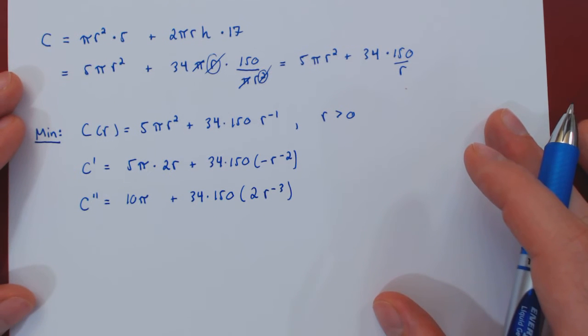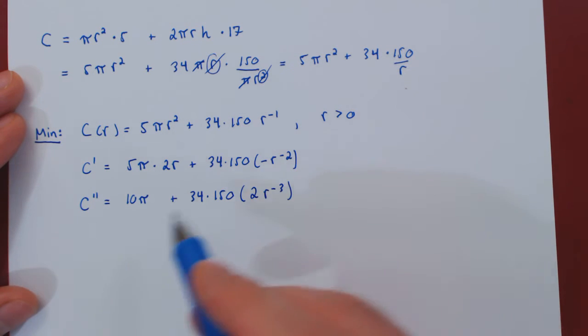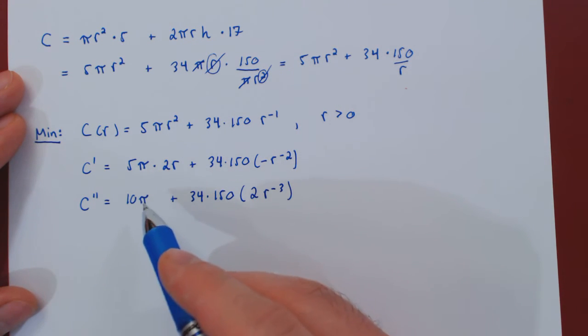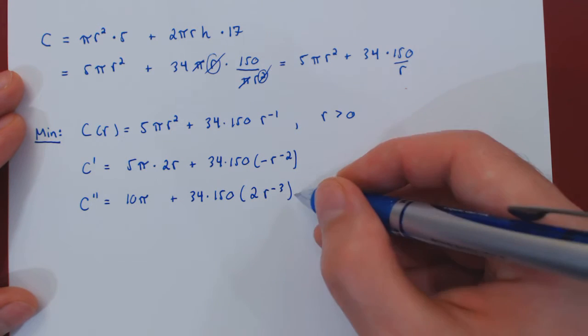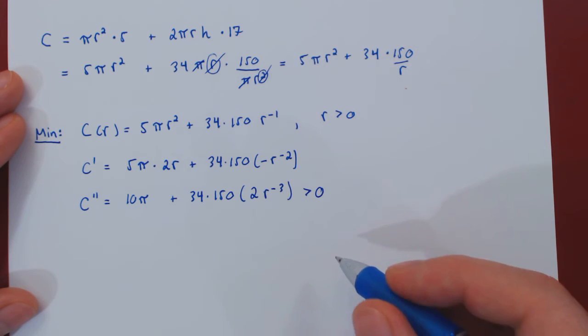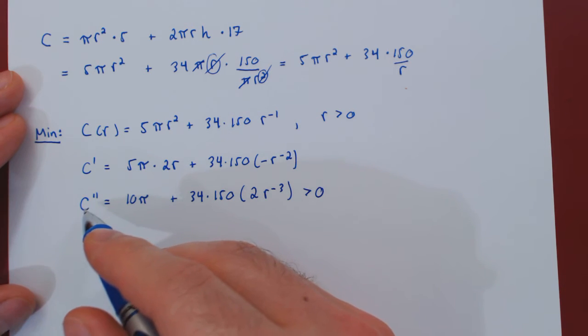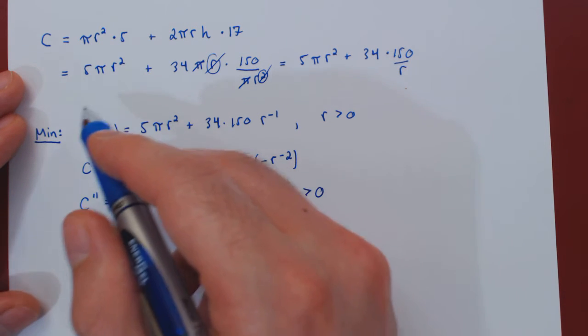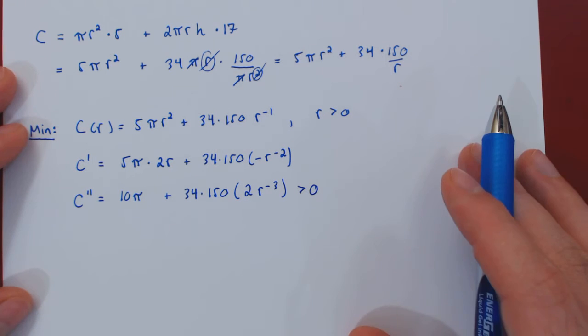And there's something interesting that we can notice. Since r is positive, the second derivative is a sum of two positive terms, so it is always positive. But if the second derivative of the cost function is always positive, then the graph of the cost function is always concave up.